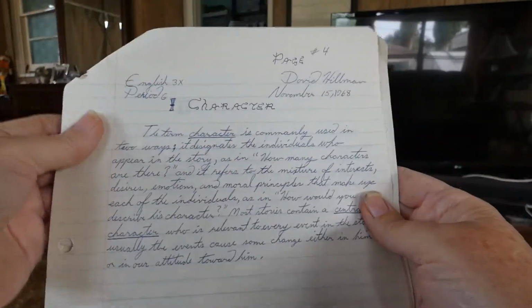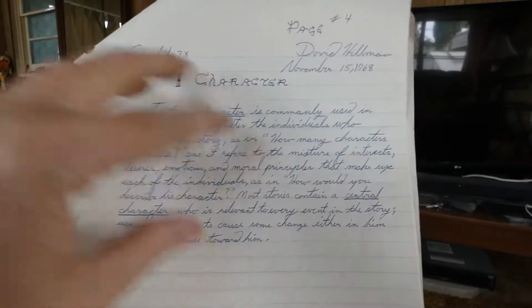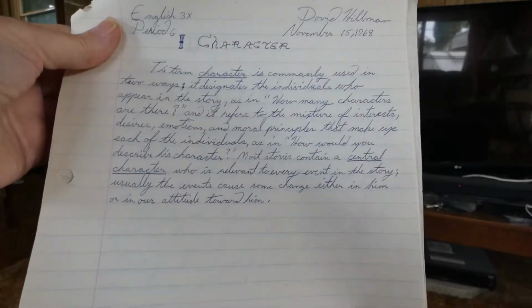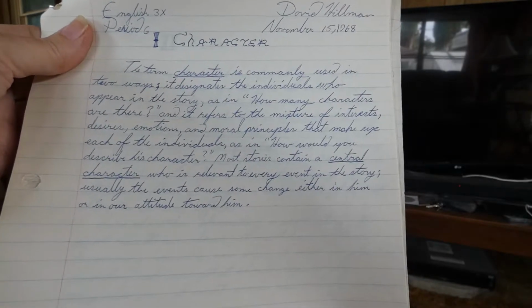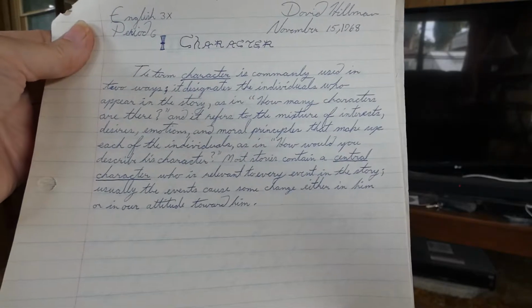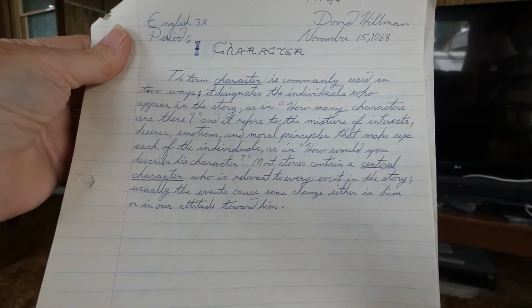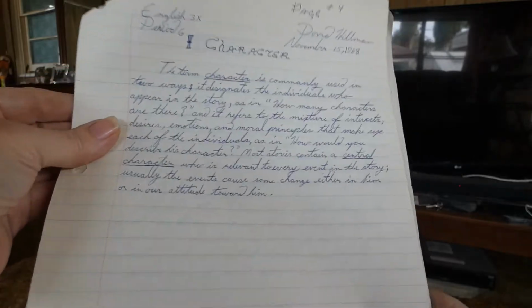But character, look at this, 1968, 15 years old, and I was already starting to write about the structure of stories, interested in it even back then. The term character is commonly used two ways. It designates the individuals who appear in the story, as in how many characters are there, and it also refers to the mixture of interests, desires, emotions, and moral principles that make up each of the individuals in the story, as to how you would describe this character.